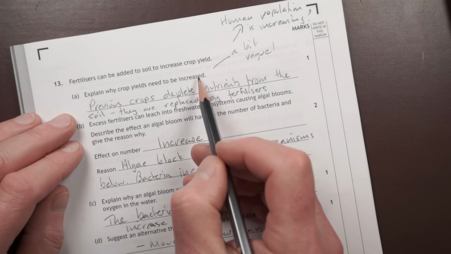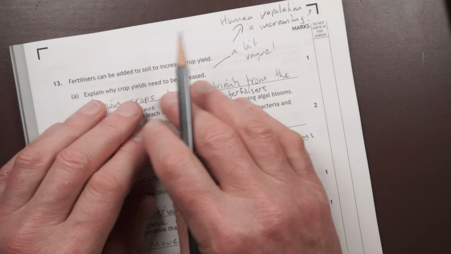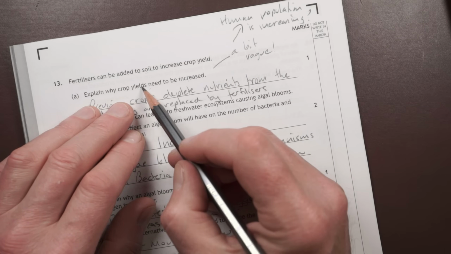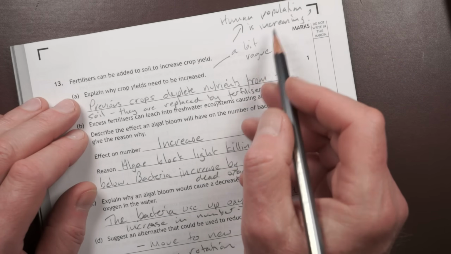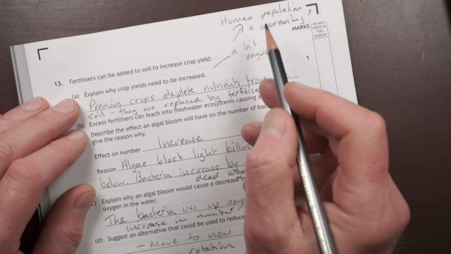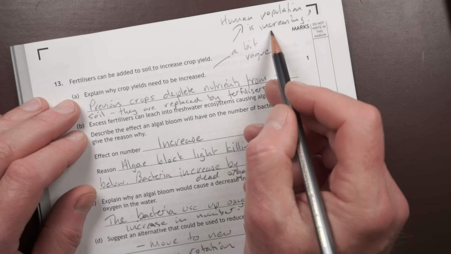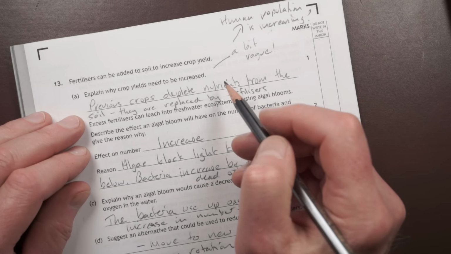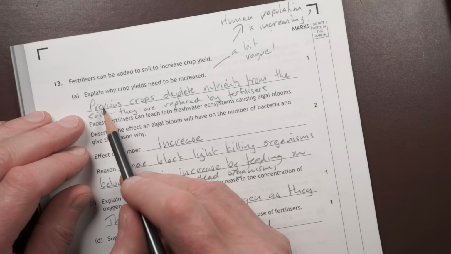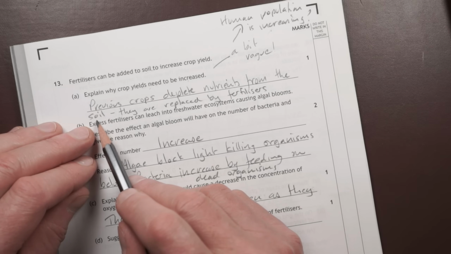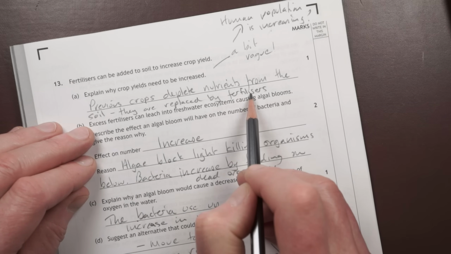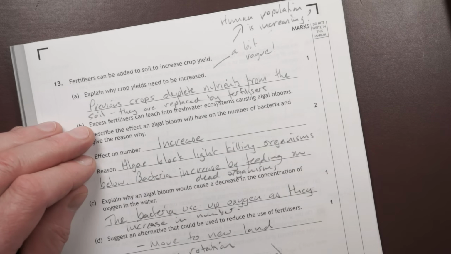Now, that's a bit of an open-ended question, right? You could say, well, crop yields need to be increased because there's more and more humans every year and we have to keep feeding them, so we need more crops, right? So that's one argument. It'd be true, but I don't think it's what they're after. I think the answer they're looking for is that previous crops deplete nutrients from the soil, and those are replaced by fertilizers.